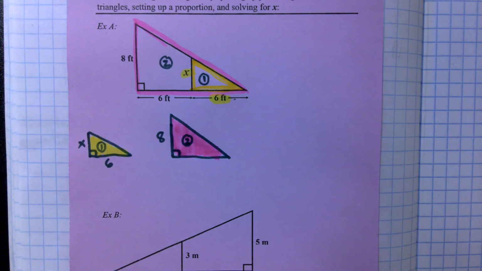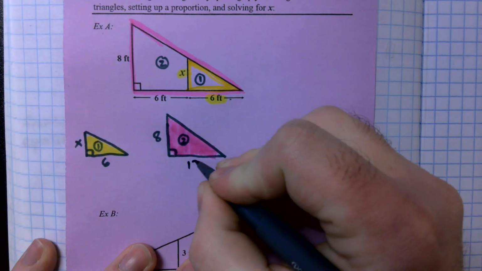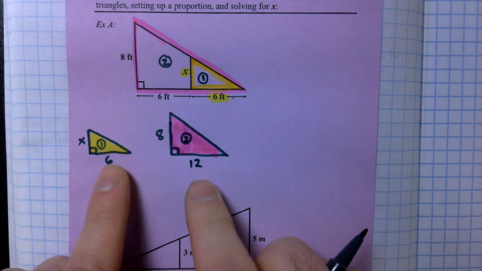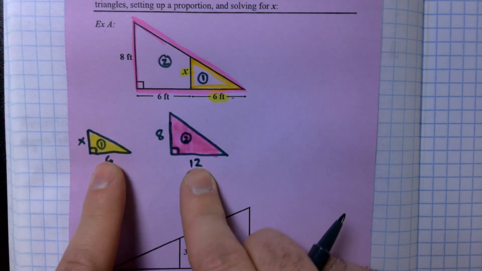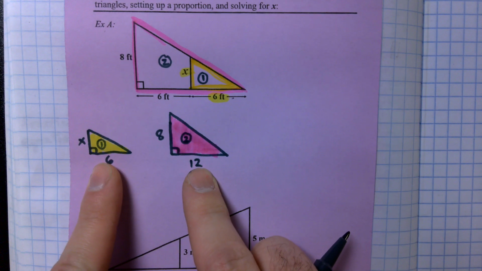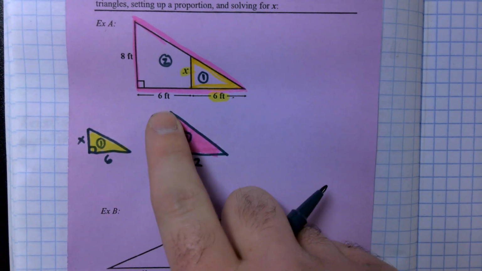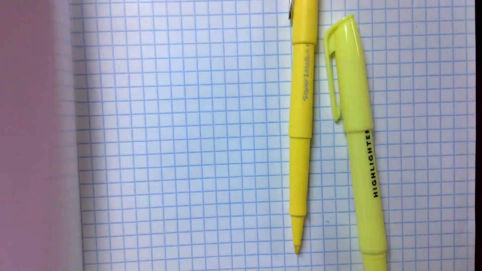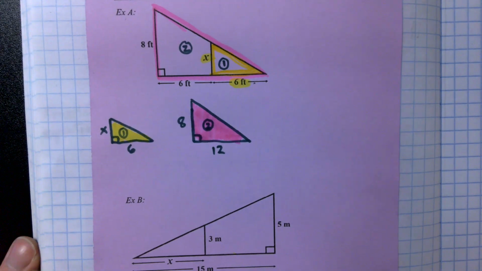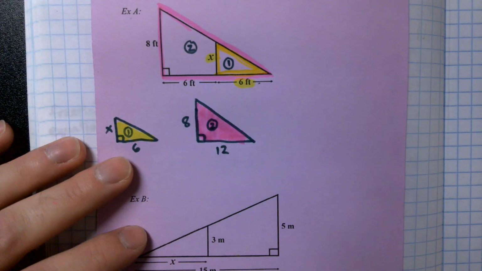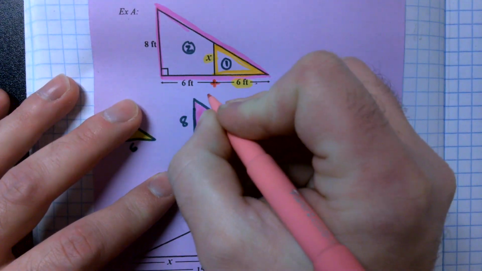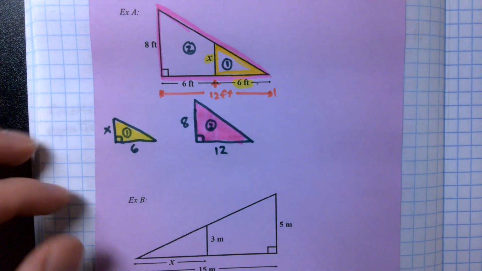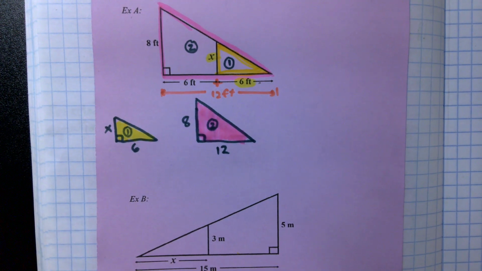This big pink triangle has a base of what? 12. 6 plus 6. It wouldn't make sense for the big triangle and the small triangle to both have a base of 6 because clearly one's bigger than the other, right? But our first instinct is to go, oh, my other number here is 6, it must be 6. That's why I really want to stress how important it is that we're combining the base lengths if they are separate like this. Okay? So this whole base here is 6 plus 6, which is 12 feet. Everyone cool on that? Yeah?